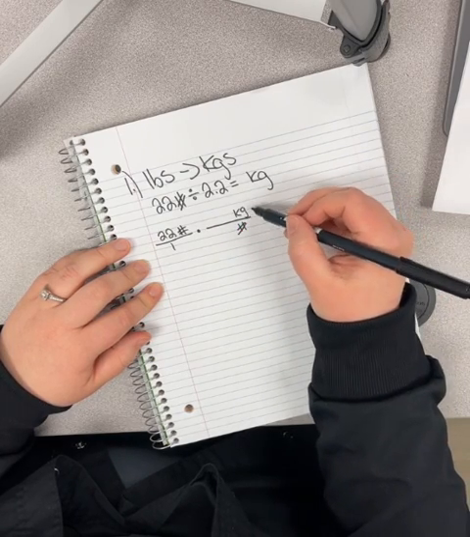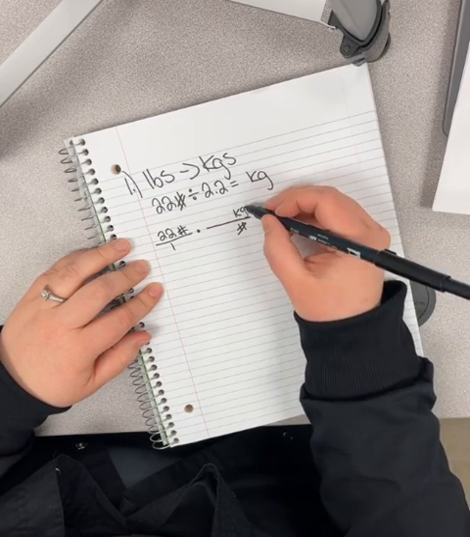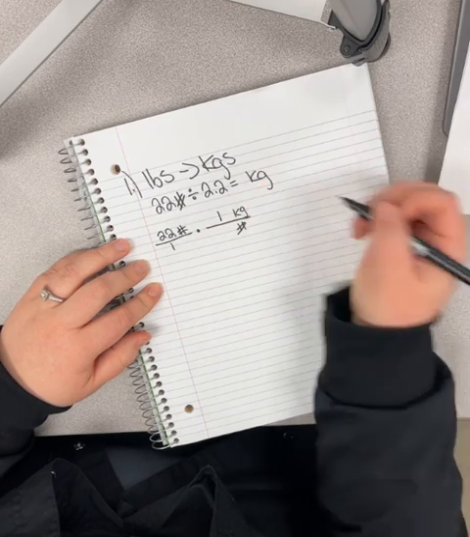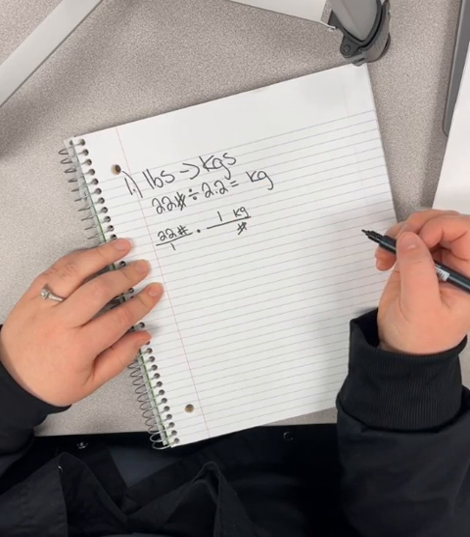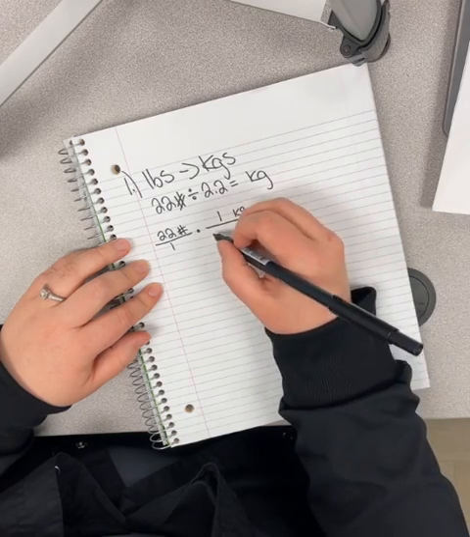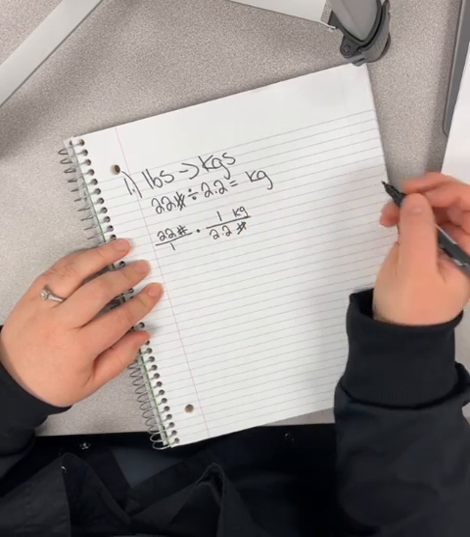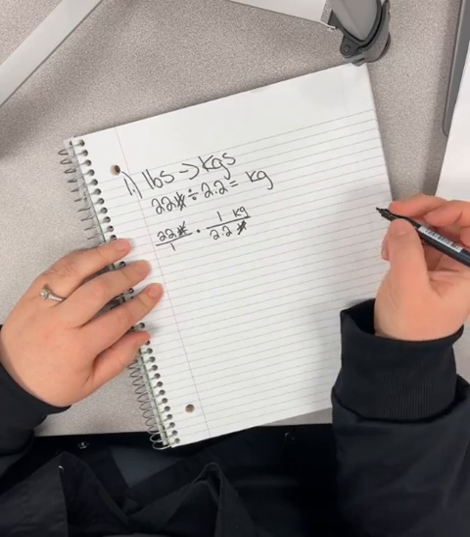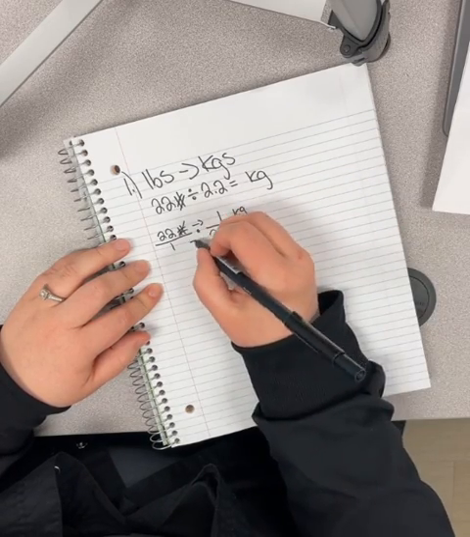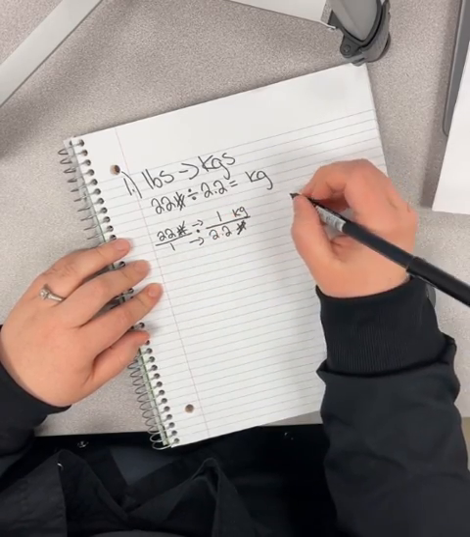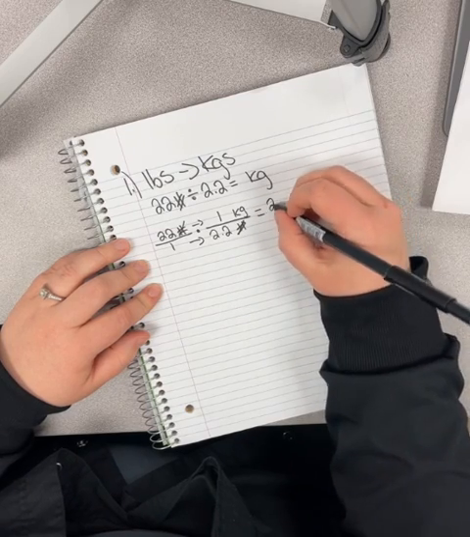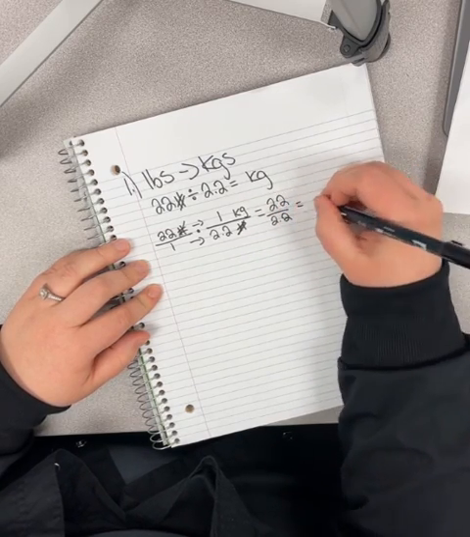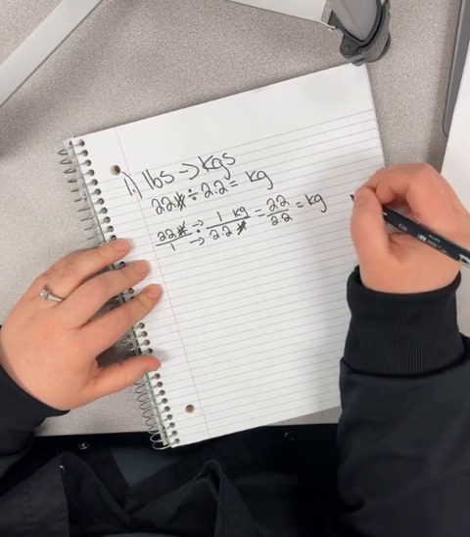Looking at our setup, we see that kilogram is the larger unit. So for every 1 kilogram, you remember that there are 2.2 pounds. Our like units cancel out, and we multiply straight across, giving us 22 divided by 2.2 equals our body weight in kilograms.